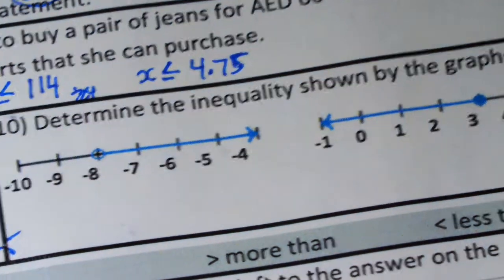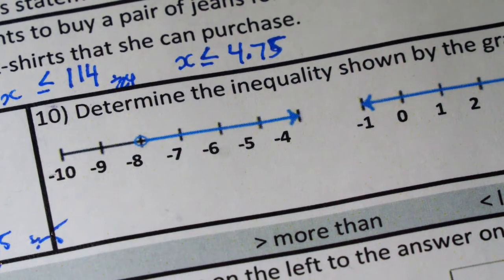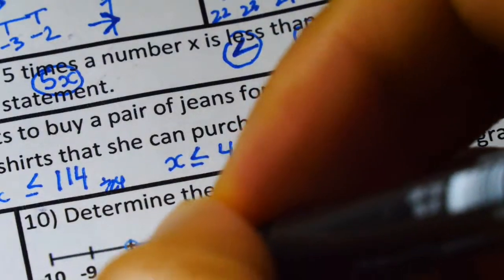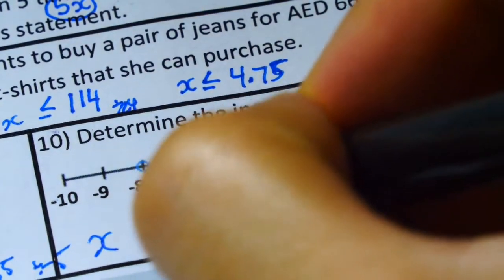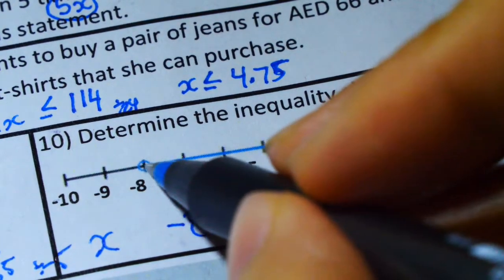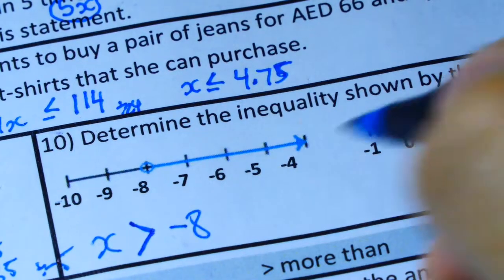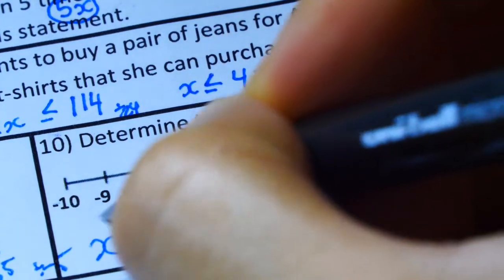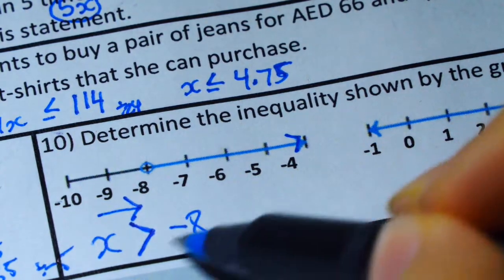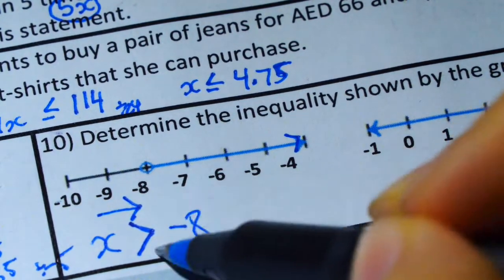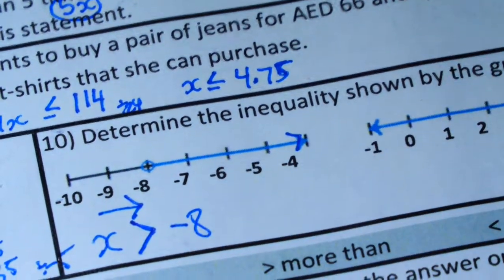Question 10, the last question, we have to determine the inequality here. So, very easy, we start with x. The circle is on minus 8, so we put minus 8 here. And the arrow is going this way. So our inequality is also going this way. That means x is more than minus 8. All these numbers are more than minus 8. The circle is not colored, so there is no line.